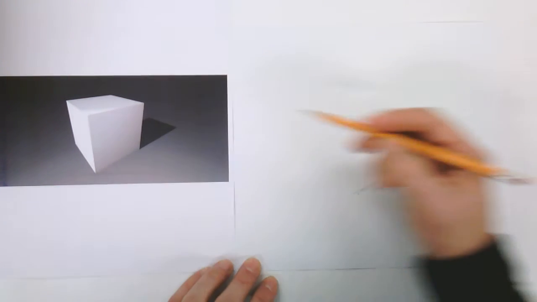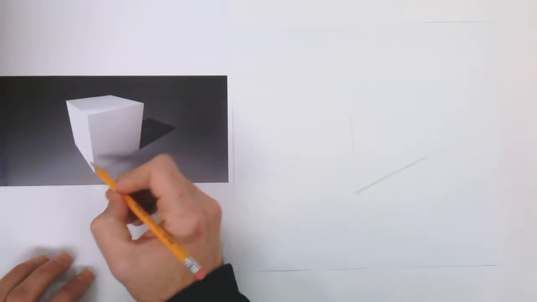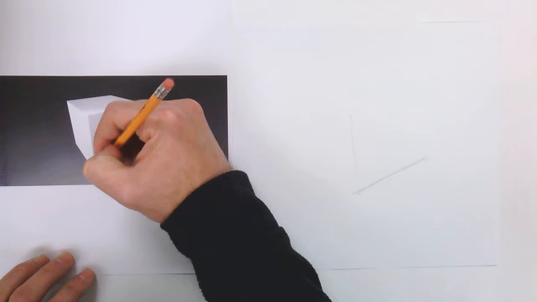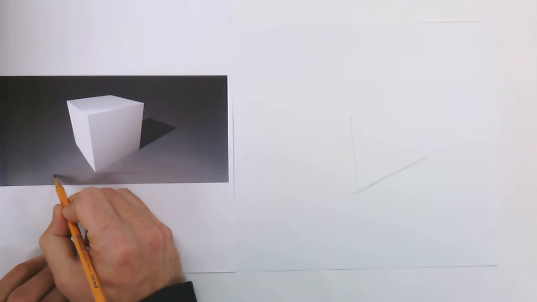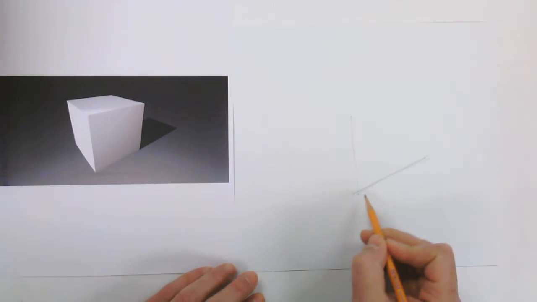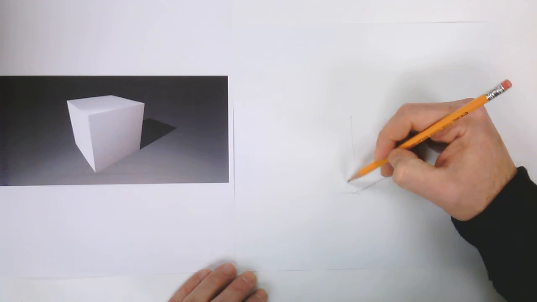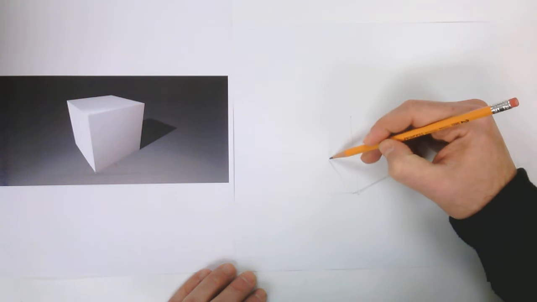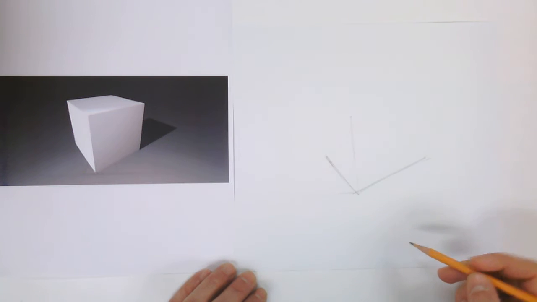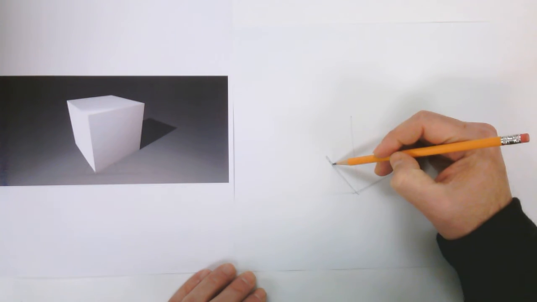Now I'll go ahead and put in this angle. Same thing, we want to pay attention to this angle that we see right here. Alright. Careful not to come up too far.